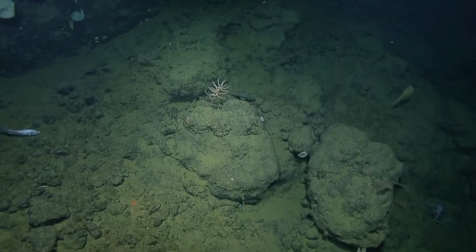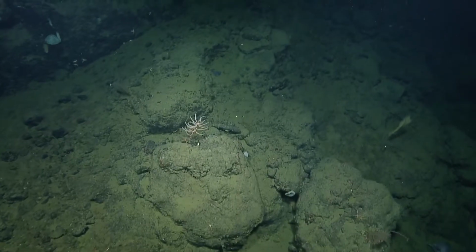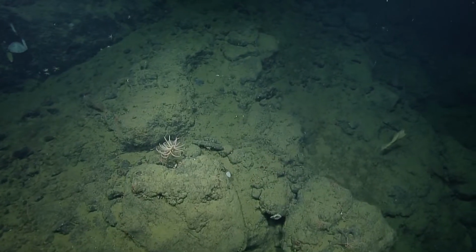Some octopuses. Another great big sponge.